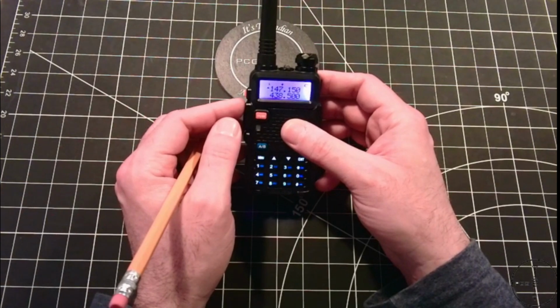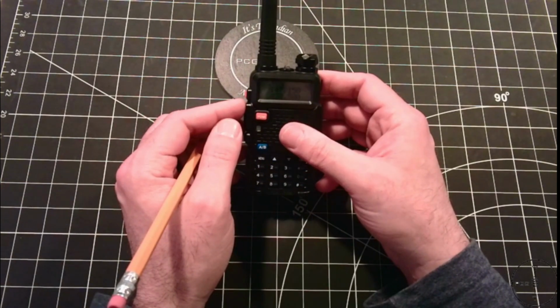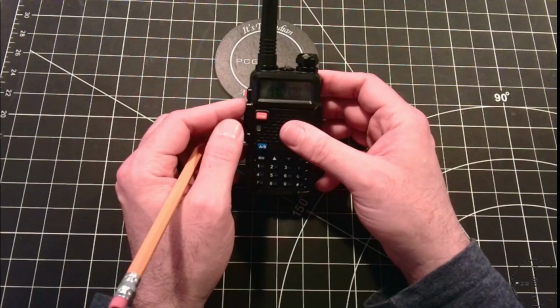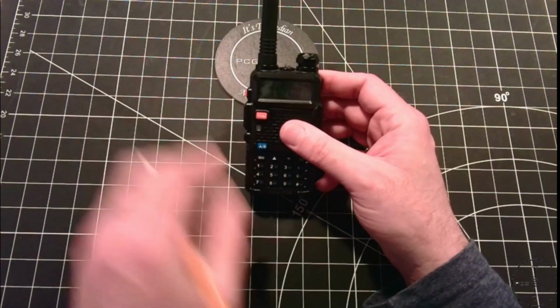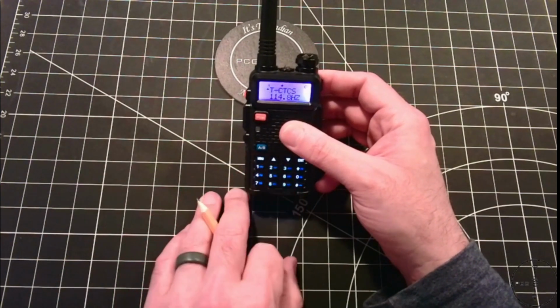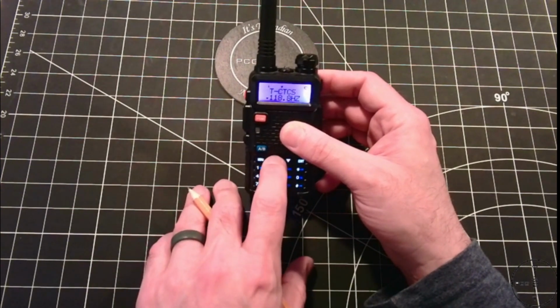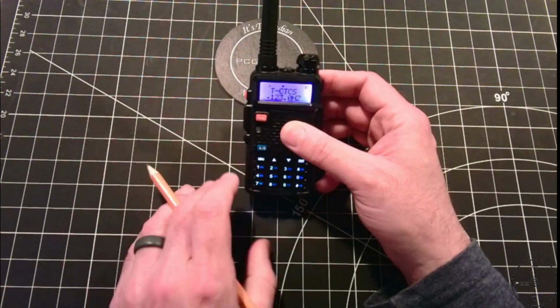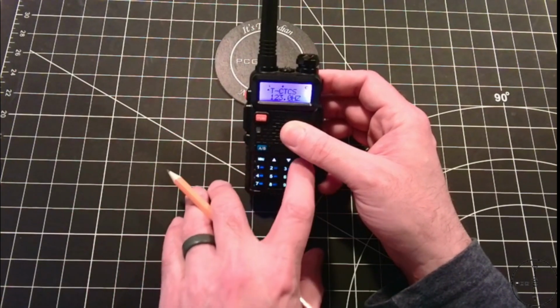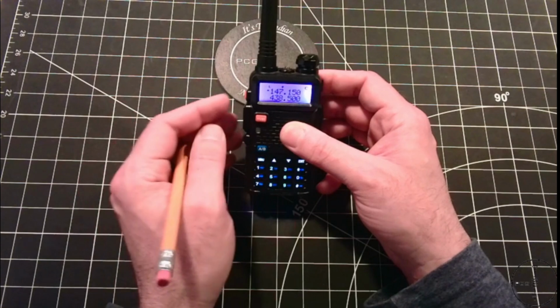Now I need to set the transmit tone, and that's menu item number 13, and I'm going to be looking for 123.0. So menu 13, menu again, and I'll use the up arrow until I get to 123.0. Menu again and exit to save the setting.